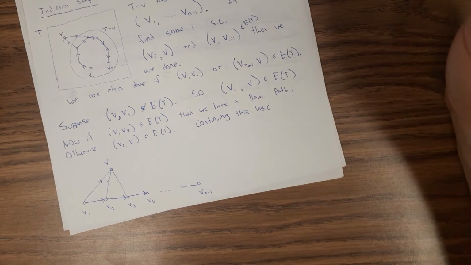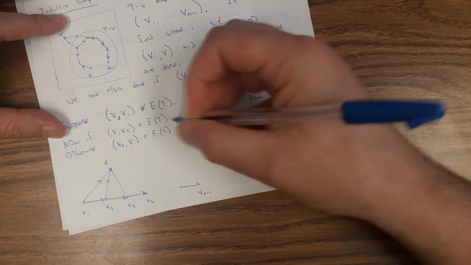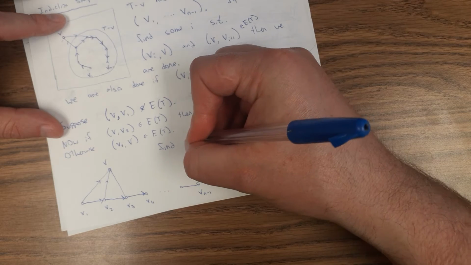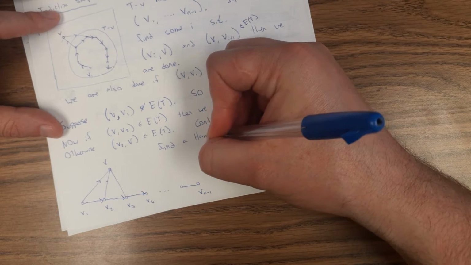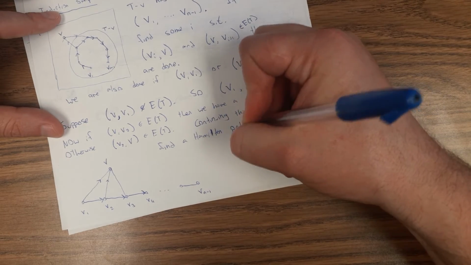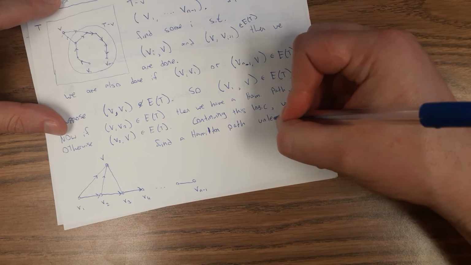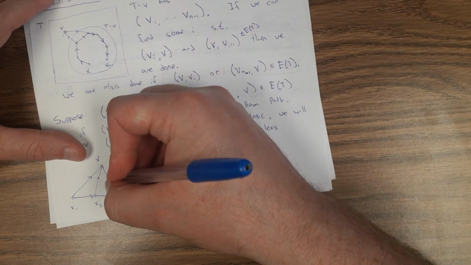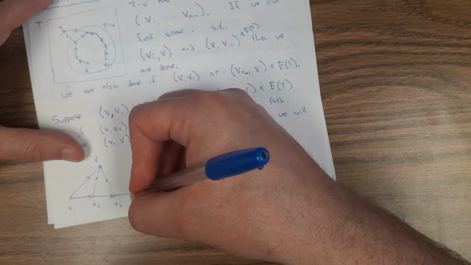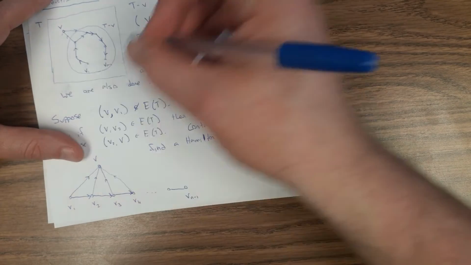So continuing this logic, we're going to find a Hamilton path unless this edge goes this way, the next one would also have to go this way, the next one would have to also go this way.